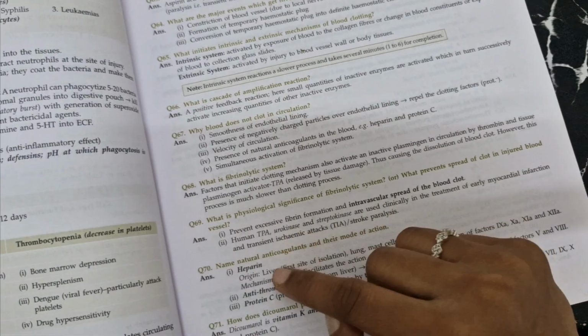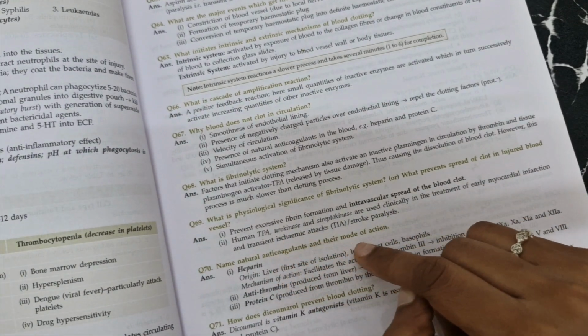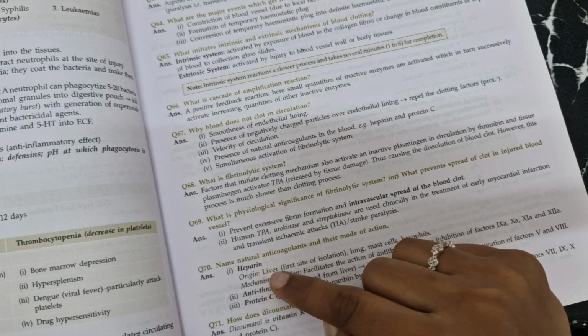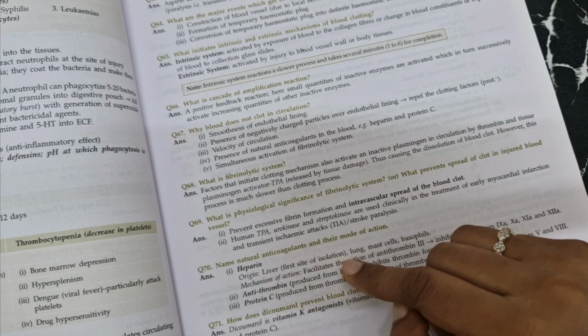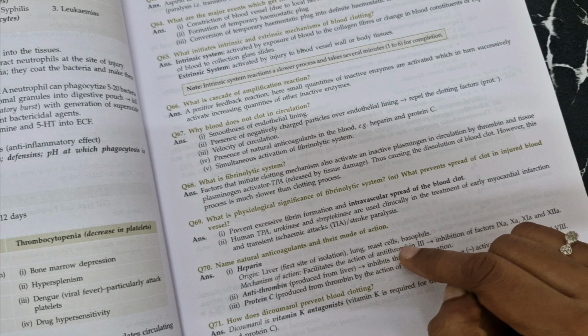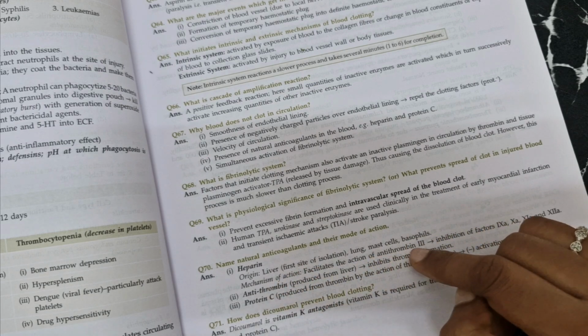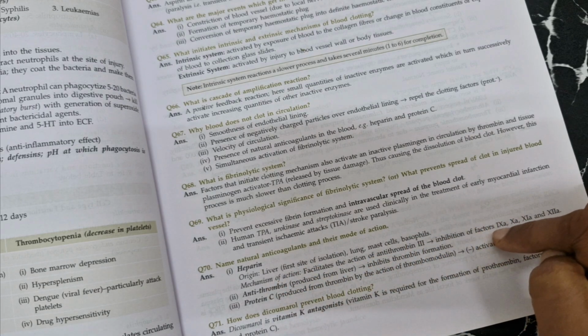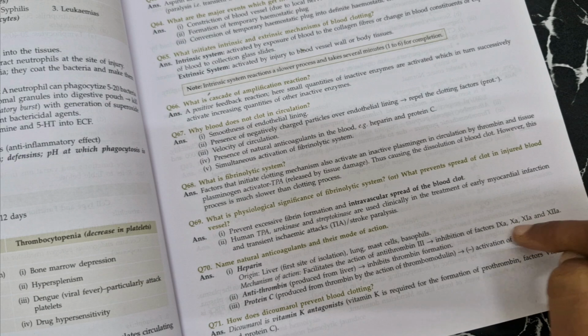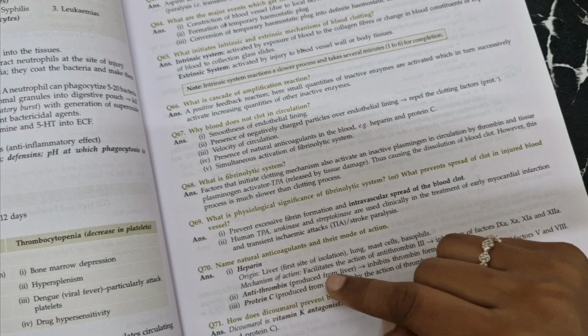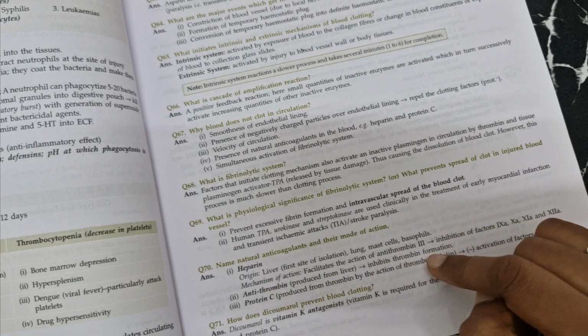stroke paralysis. Name the natural anticoagulants and their mode of action. Heparin: origin from the liver, first site of isolation, lung, mast cells, and basophils. Mechanism of action: it facilitates the action of antithrombin 3, and inhibits factors 9A, 10A, 11A, and 12A. Antithrombin produced by the liver inhibits thrombin formation.